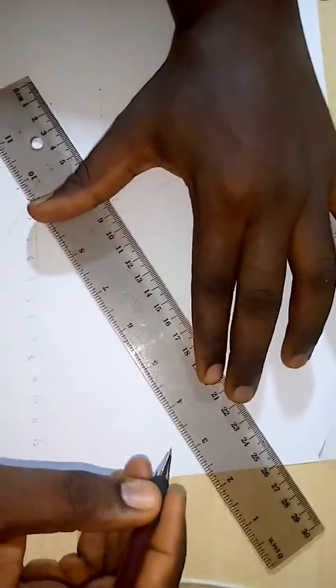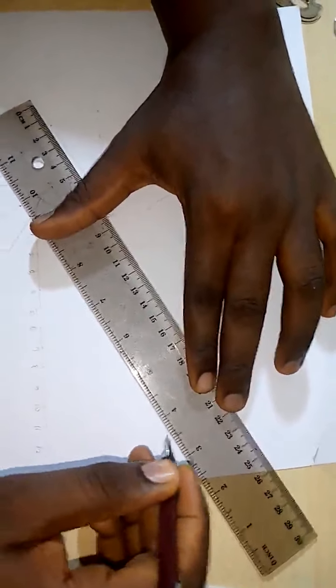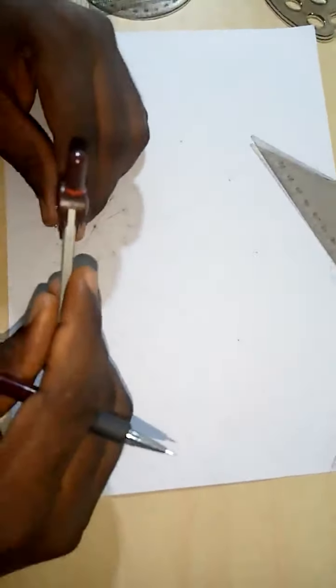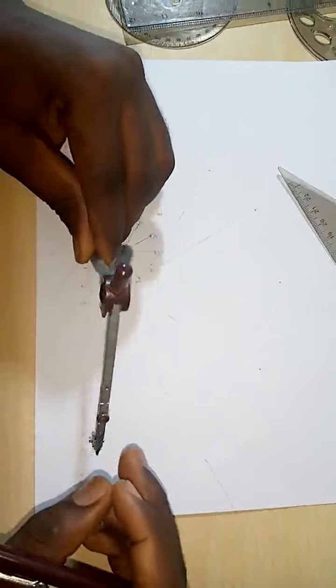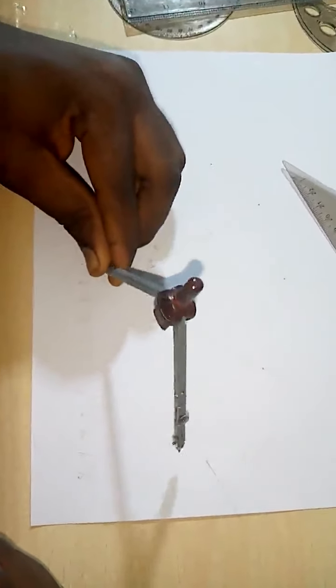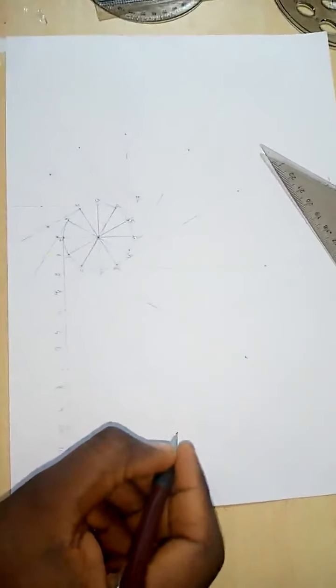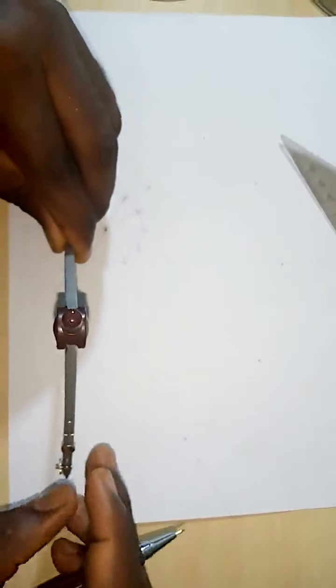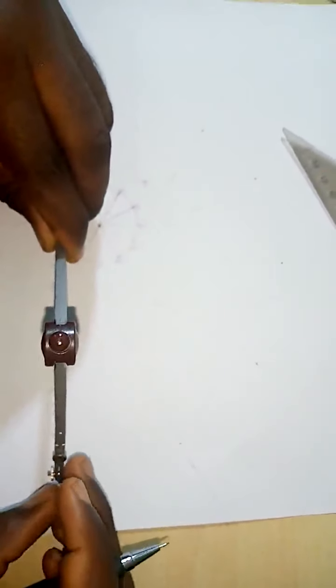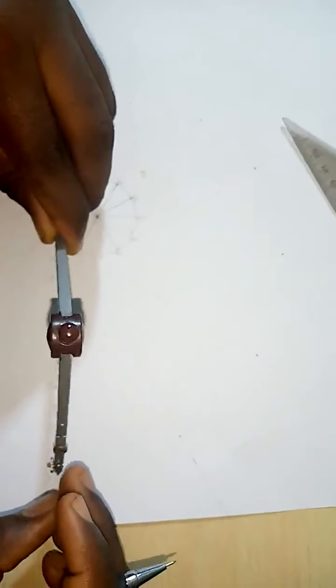Then I will measure out for 11. Let me extend this line because of 11. I'm extending this line. Now I'll measure for 11. This is 11. Can you see that? I'll come to line 11 here and pick a point. So this point is 11. Then I'll measure for my last number, which is 12. And this is where it intersects. This same point that I have is 12.